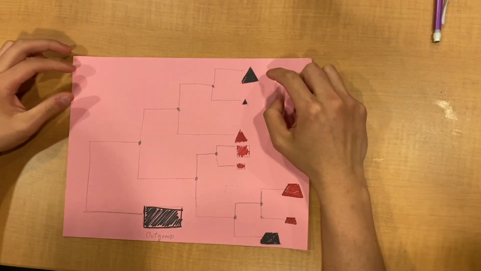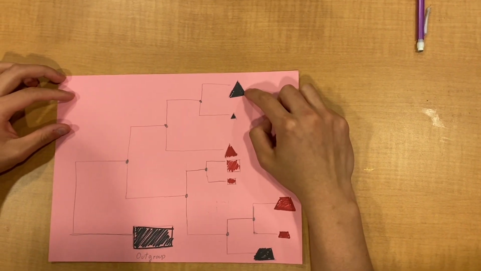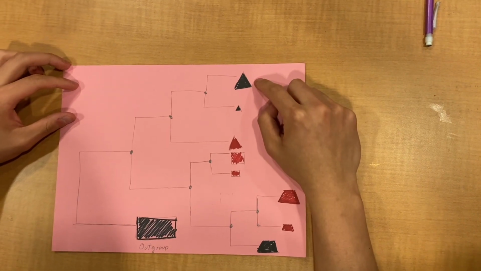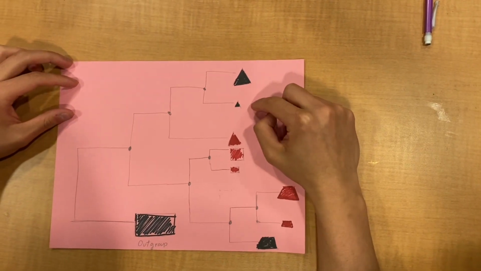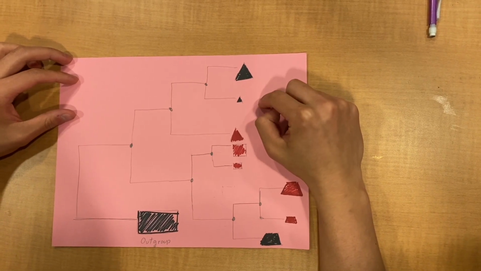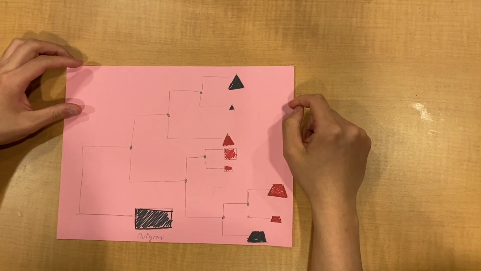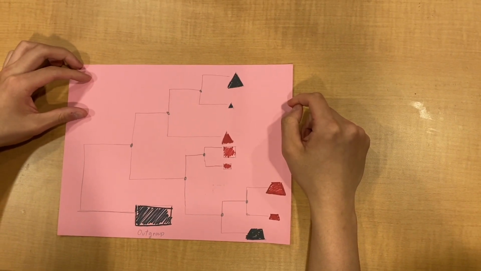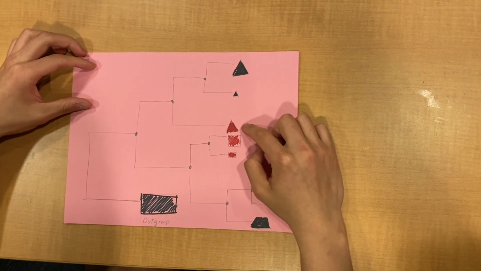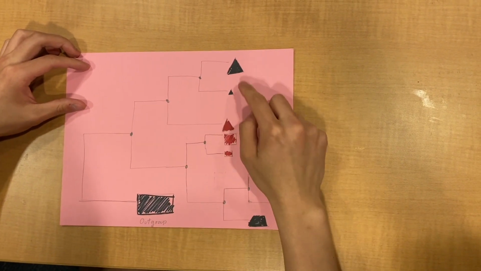The shortest distance in the tree is between the OTUs that have the same color and shape but different size. For example, the normal sized black triangle and the smaller black triangle. They are the most closely related because they only differ in size. The second shortest distance is between the same shape but different color, like the black triangle and the red triangle. The common ancestor here diverged into two different colors.